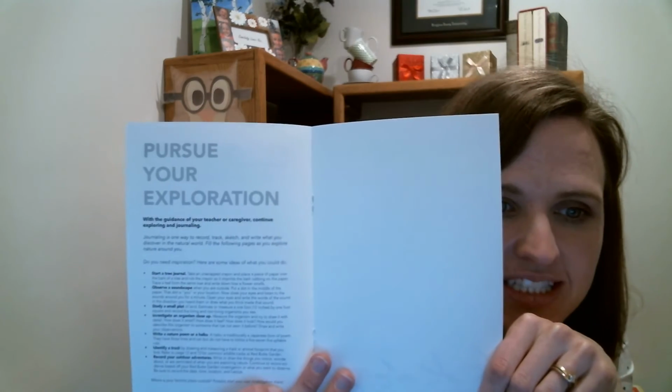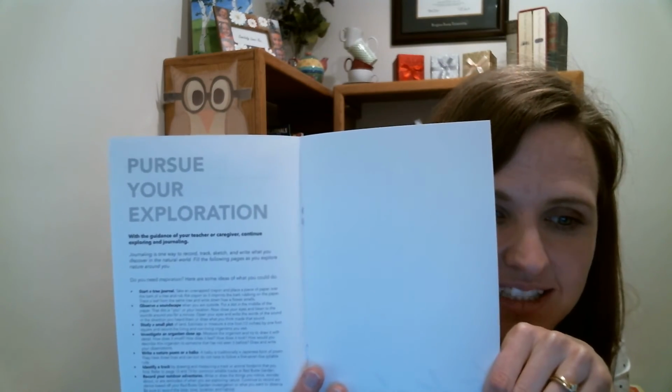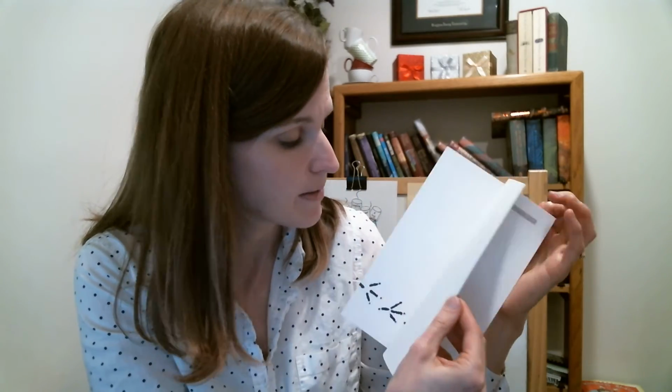Then after our tour, or our field trip, or if you want to do it before sometime this week, that's also okay. You can use these pages. It says, pursue your exploration. It has lots of ideas of how you can explore and learn. And then you have all these places, you've got a few more pages to write down observations. Because this is your exploration journal, and you can write down any observations.